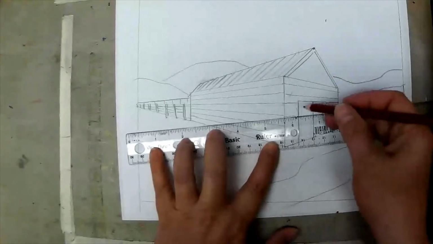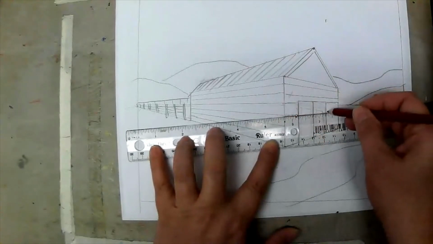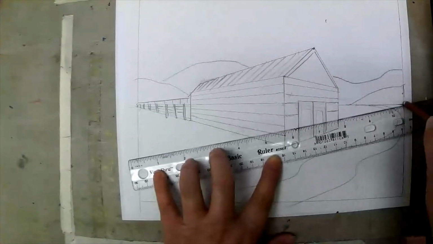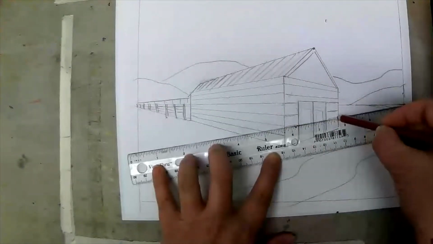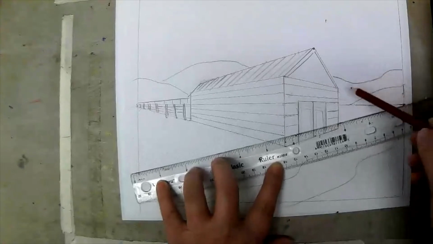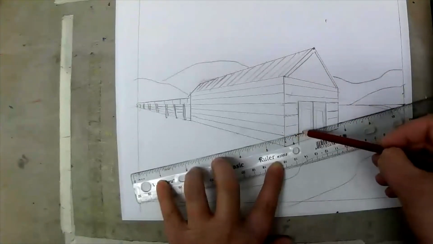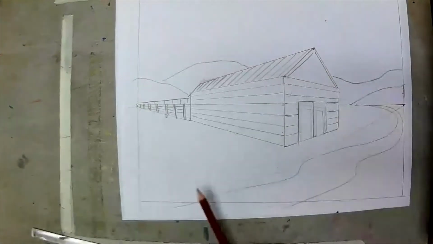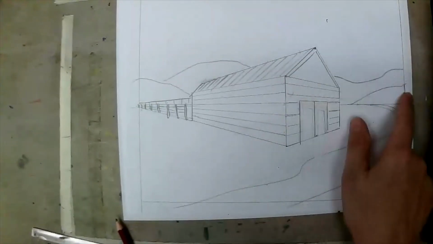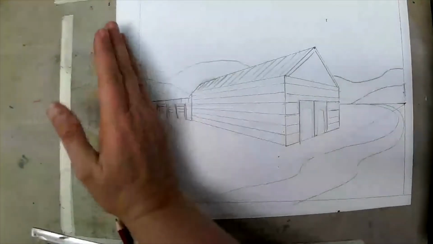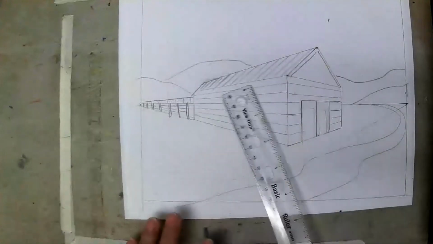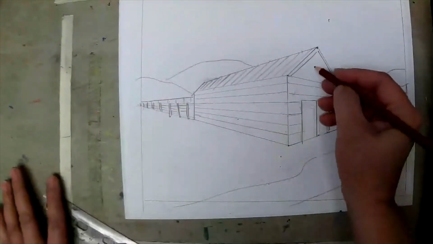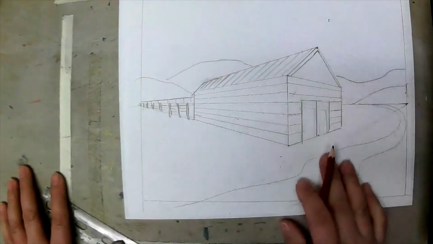I'm lining it up each time with that dot over here. This dot will help me keep my lines correct and in perspective. So everything on this side is going back toward this dot. Everything on this side of the page is going back to that dot. Does that make sense? So we've got 2 points to look at to draw the lines from.